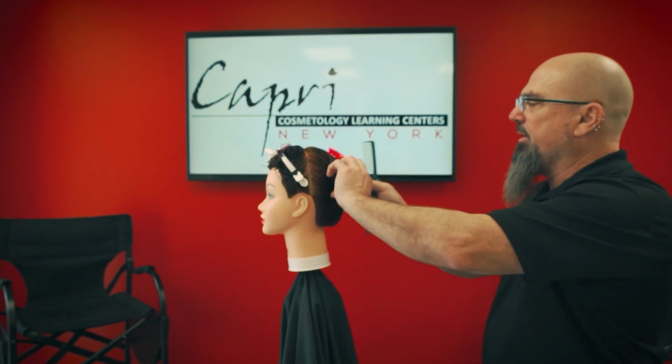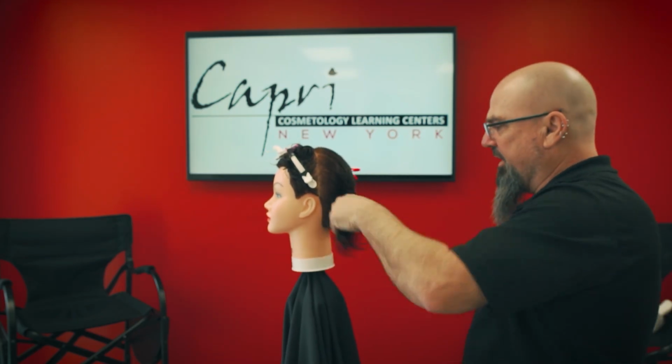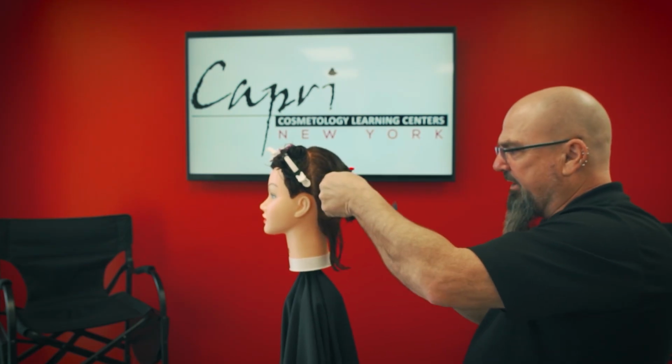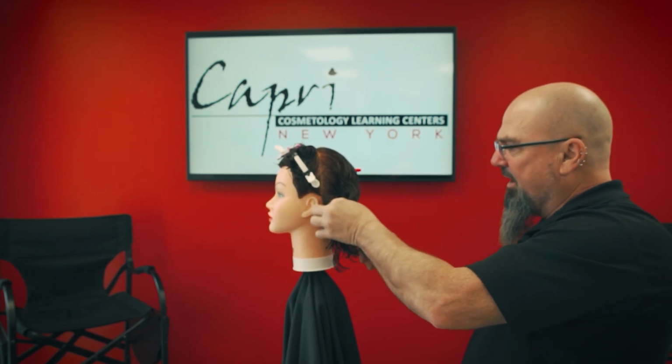So what we're going to do is something we call cutting in motion, and I'm going to be using the razor to cut this one length haircut. Now you might say, well, why would you do that? Well, number one is if you're different, you're definitely going to be a hairdresser who's going to be busy. Why?